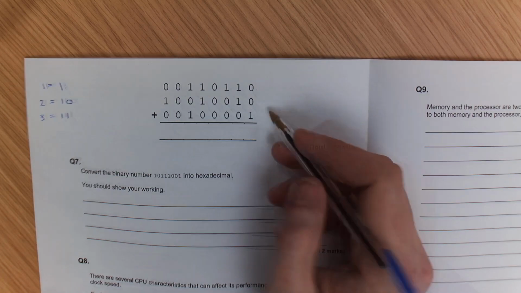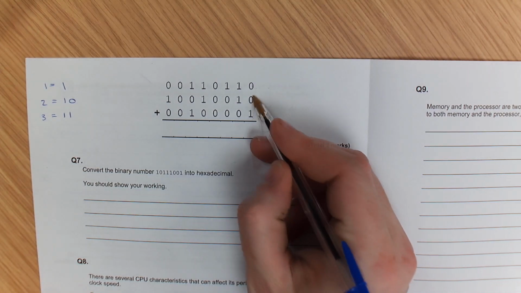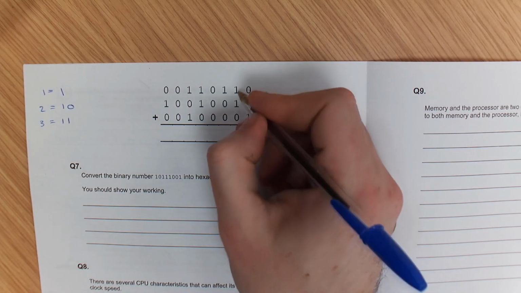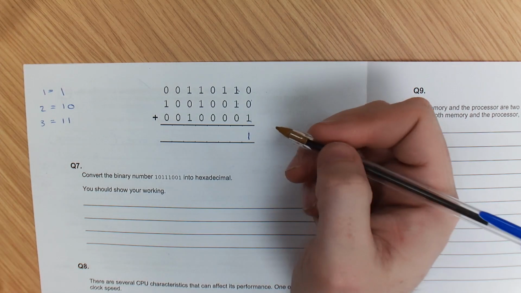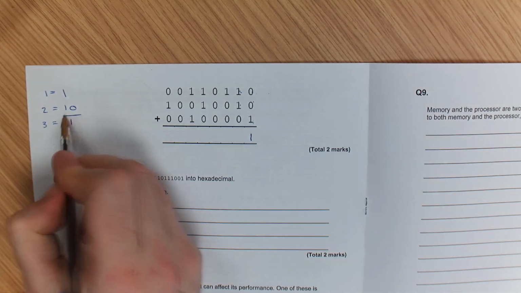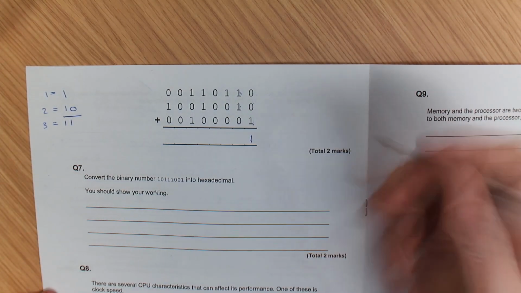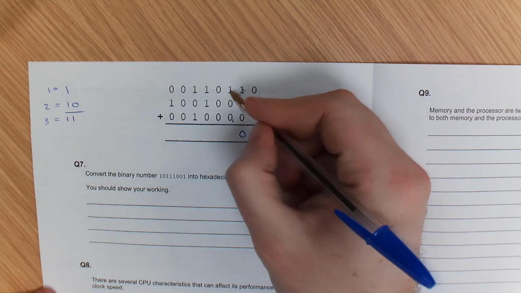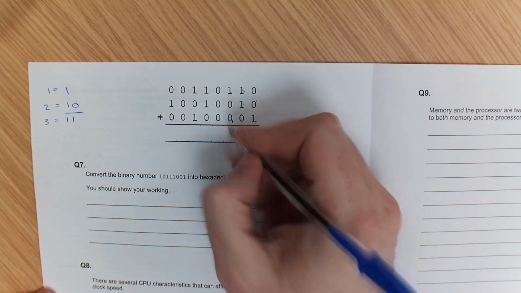Because watch. 0 plus 0 plus 0 is 1. What's 1 in binary? 1. What's 1 plus 1? 2. What's 2 in binary? 1, 0. 1, 0. But we have to carry a bit. 1, 0. What's 1 plus 1? 2.